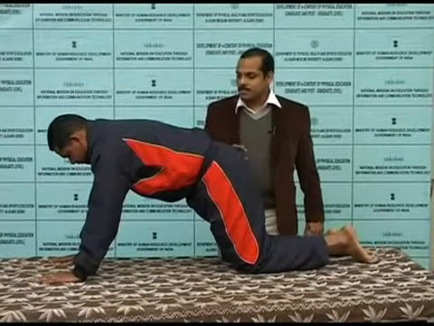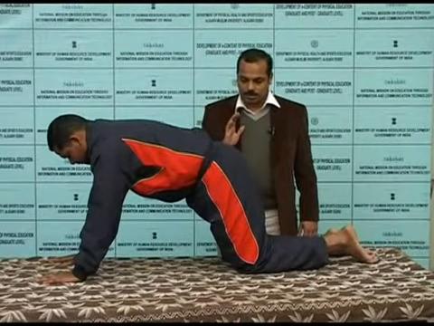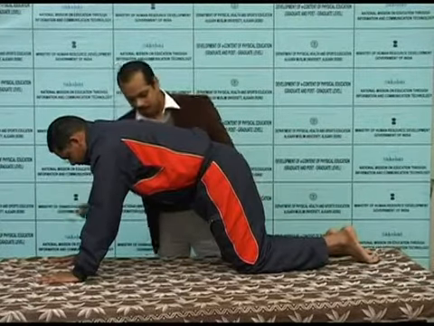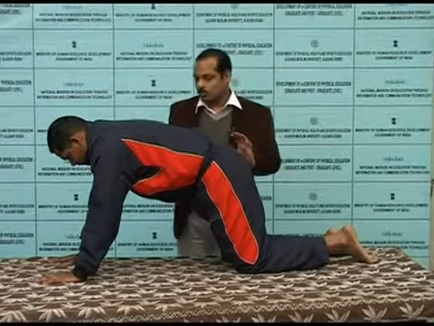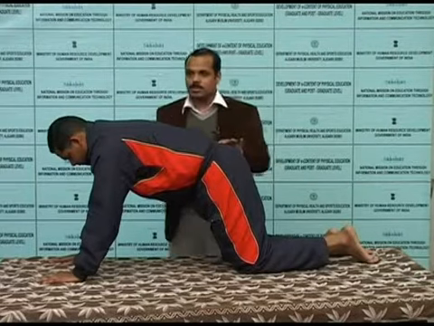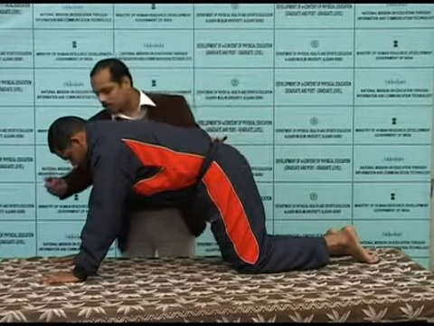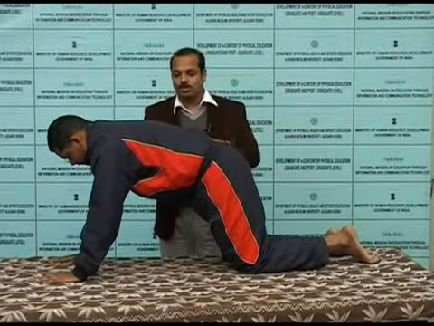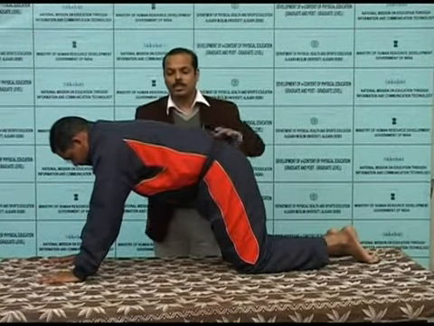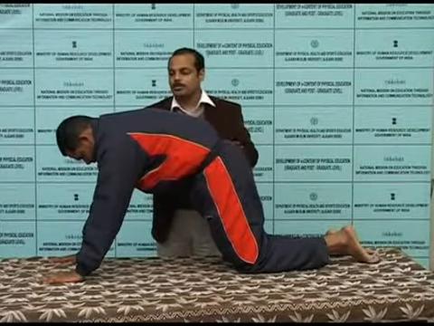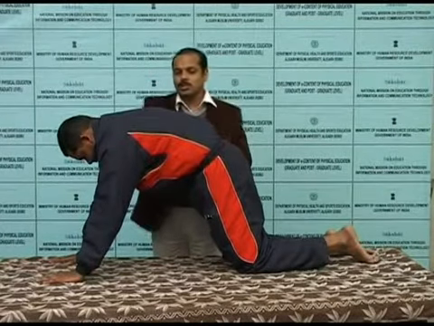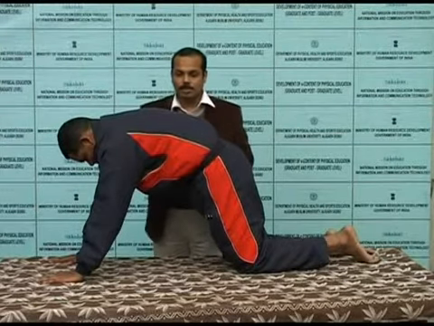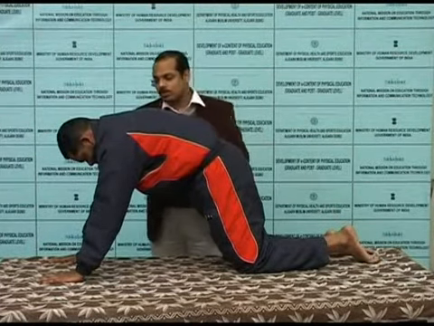The next type of exercise is the cat and camel exercise. The person should be on both his arms and knees. That is the starting position. We are asking the subject to look towards the floor only. And we are asking the subject to raise his lumbar region as much as possible to make the position of a camel. So this is the camel type of exercise, and hold it for some time.